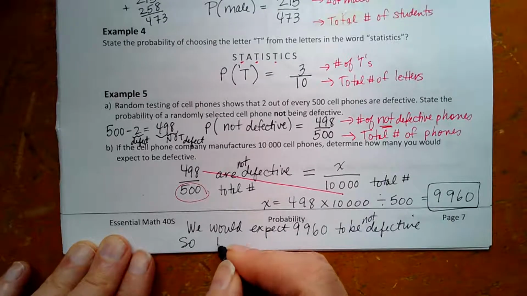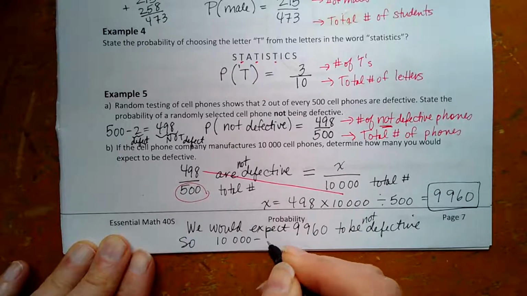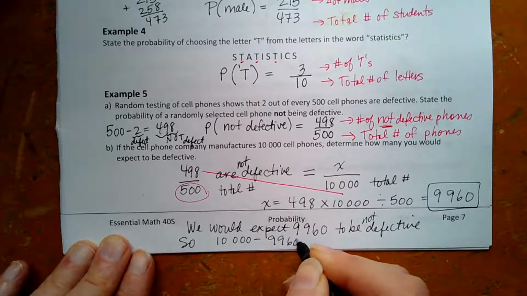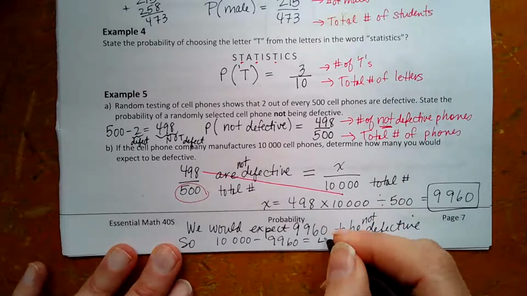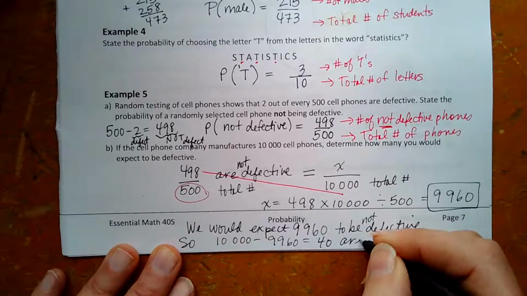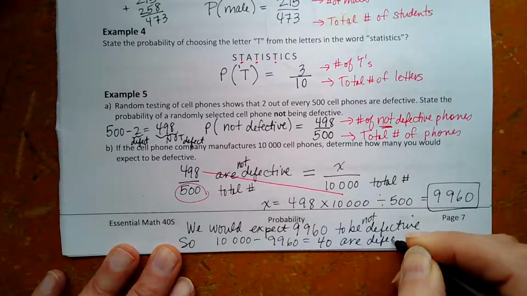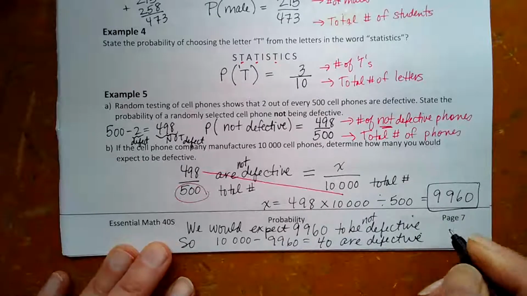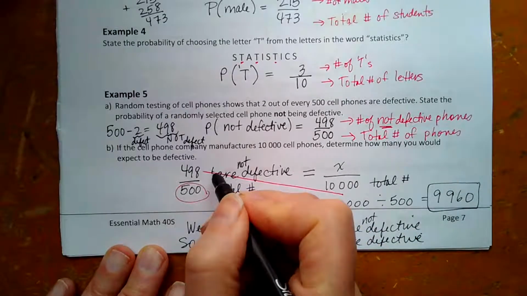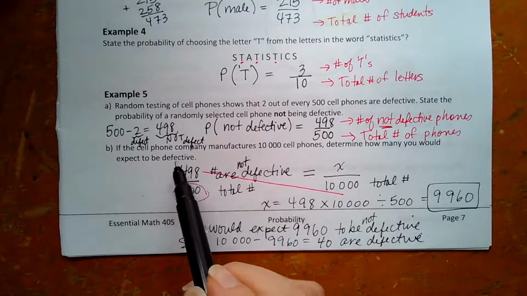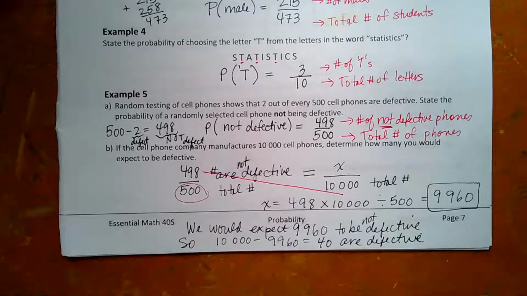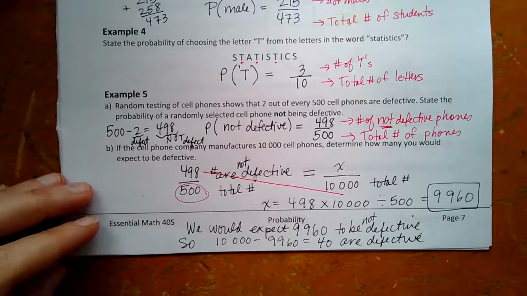So 10,000 minus 9,960, 40 are defective. Sorry, in my cross multiply, I used the not defective number. But they asked for defective. I thought it was not defective. Okay, so only 40 are defective.